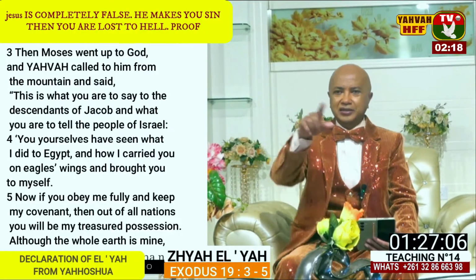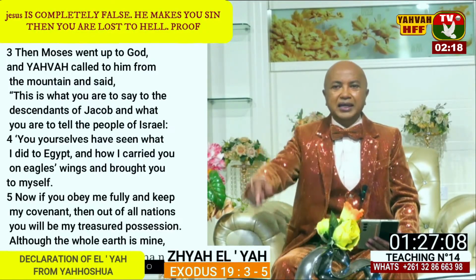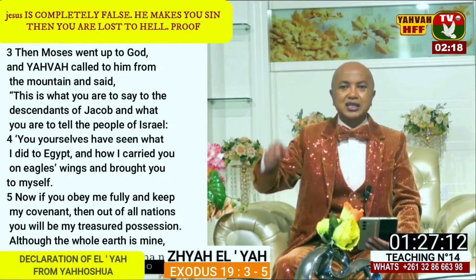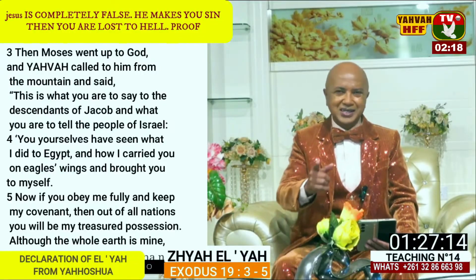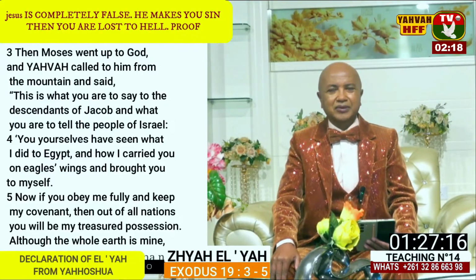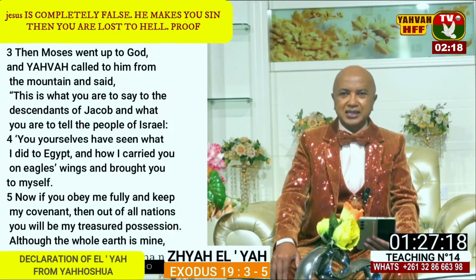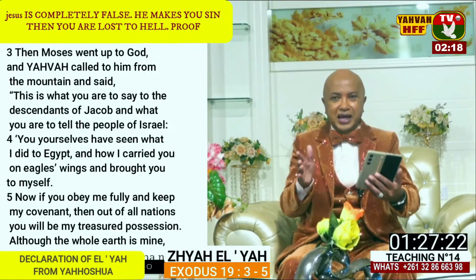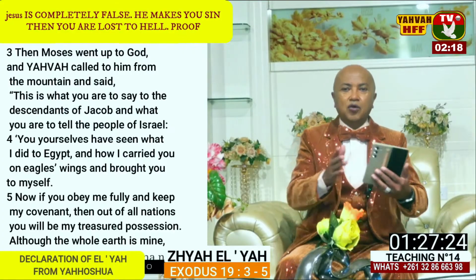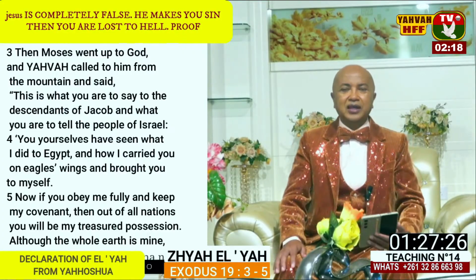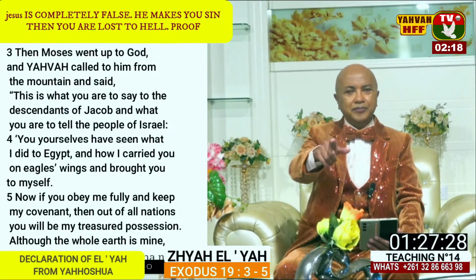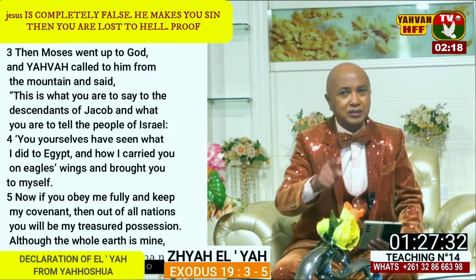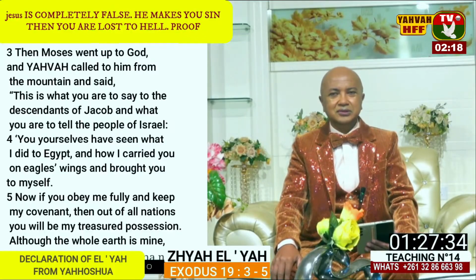So these are the people to be saved with the declaration. This is what you are to say to the descendants of Jacob, and what you are to tell to the people of Israel. That is so accurate. What makes it accurate? Because the people who will receive this word is very accurate and clear: the descendants of Jacob and the people of Israel. You cannot get involved in that. You are not included in this.